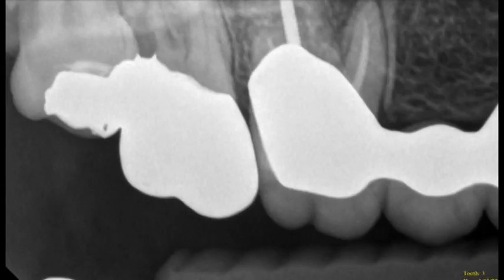What about this case? Let me go back. What do you think? I'm pretty comfortable saying that that image is perturbed, that it's abnormal. I'm not comfortable saying that there's an abscess there, though.